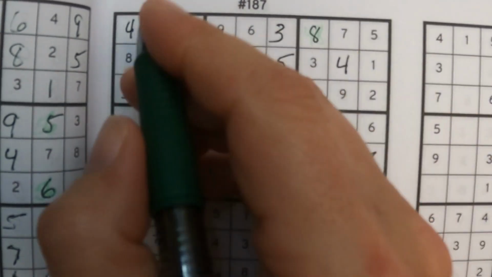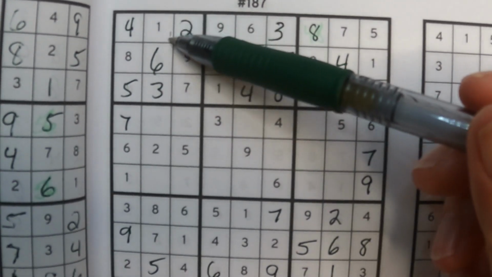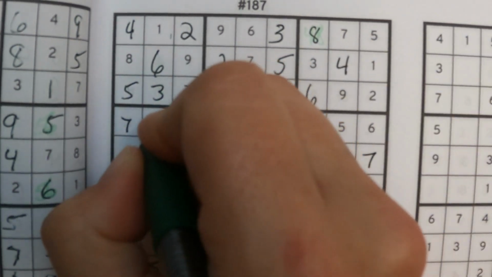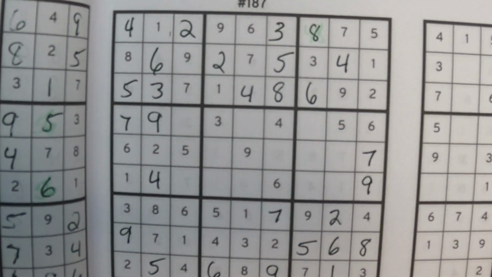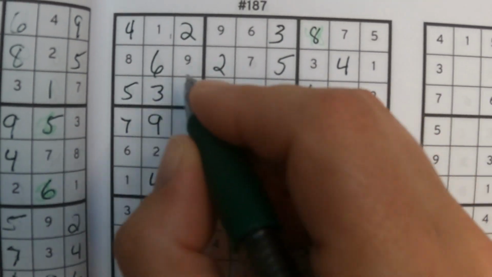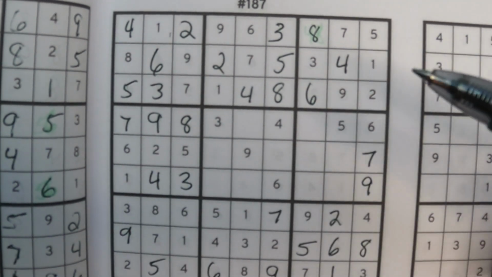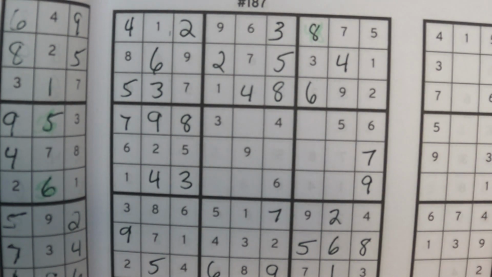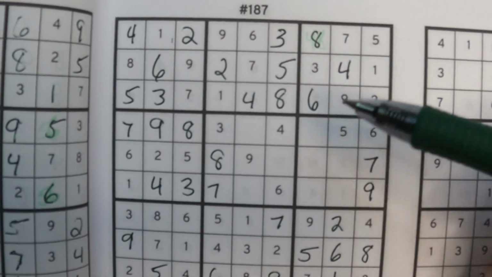For this column, we're missing a 7. For this column, looks like we're missing 4 and 9. We've got a 4 here, so 9, 4. For this box now, we're missing a 3 and an 8. We've got a 3 here, so 8, 3. For this column, we're missing 7 and 8. We've got a 7 here, so 8, 7.